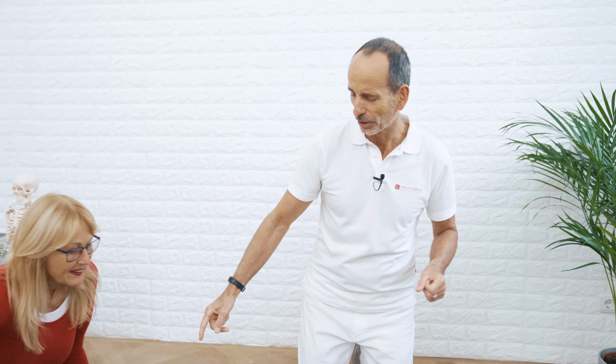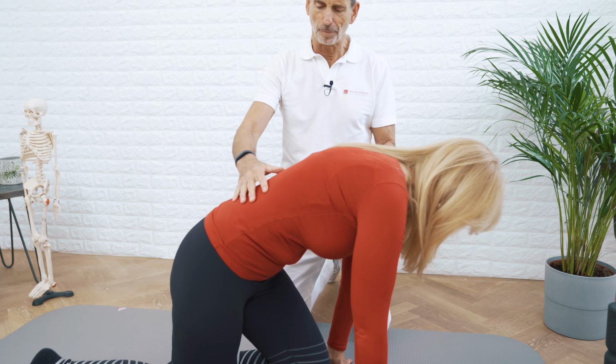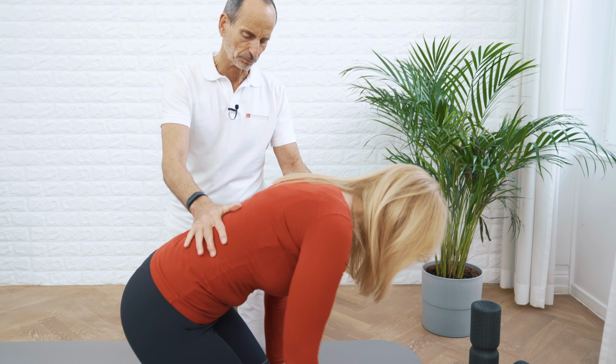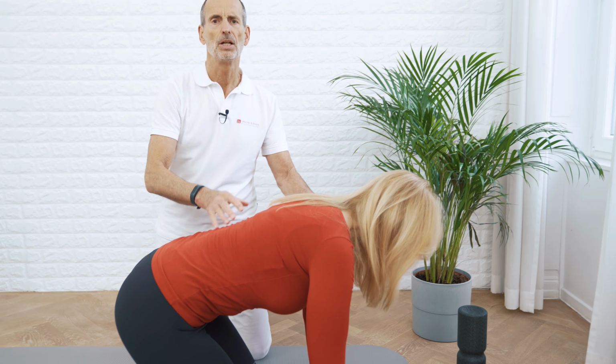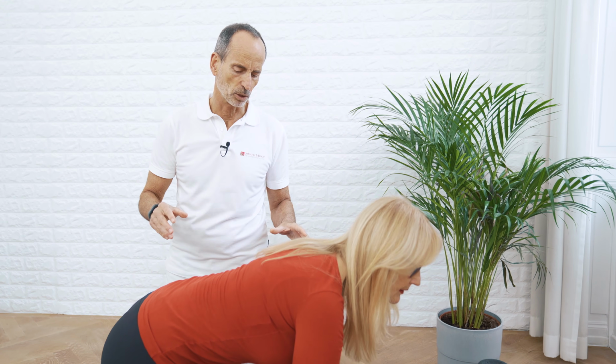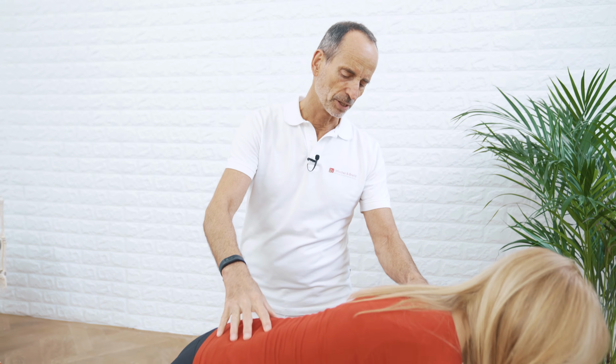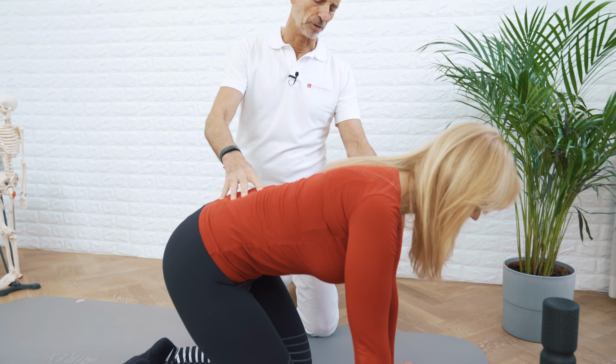Ina will help to demonstrate. Please get on all 4s. Just stay like this. First, we are going to work on the 3 parts of the quadriceps and stretch them. And this is how we want to do it.